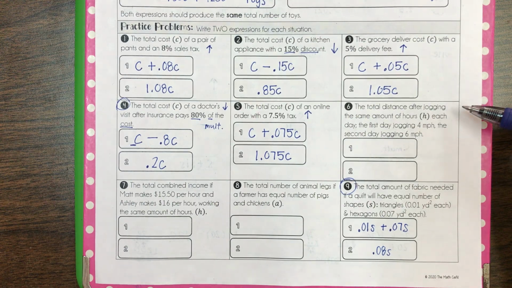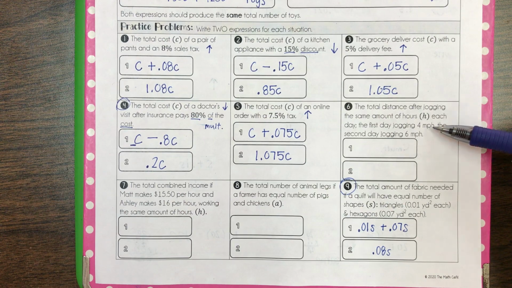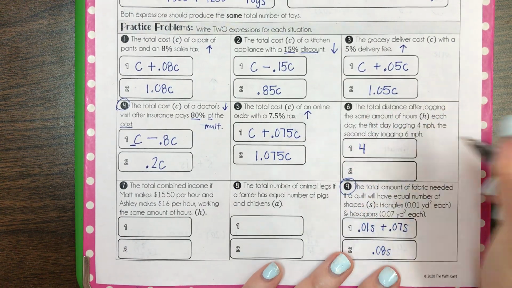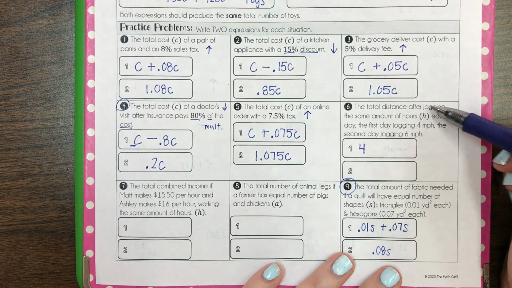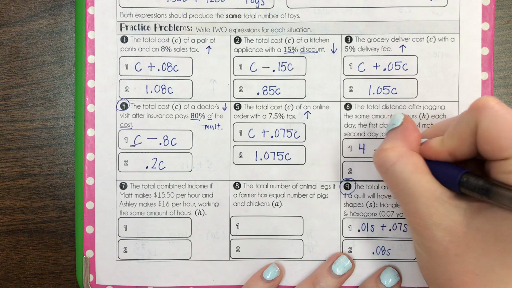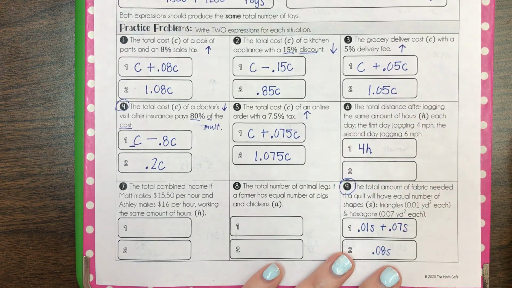Number 6, the total distance after jogging the same amount of hours H each day. The first day you're jogging 4 miles per hour, the second day you're jogging 6 miles per hour. So in this one, day 1, it was 4 miles per hour. Well, it depends on how many hours we jogged. If we did 2, then it would be 8 miles. If we did 3, it'd be 12. If we did 4 hours, it'd be 16. So it just depends on H, so we are going to multiply by H.